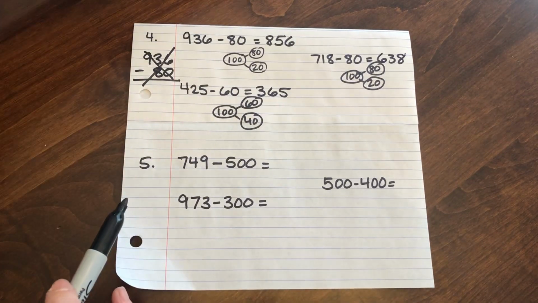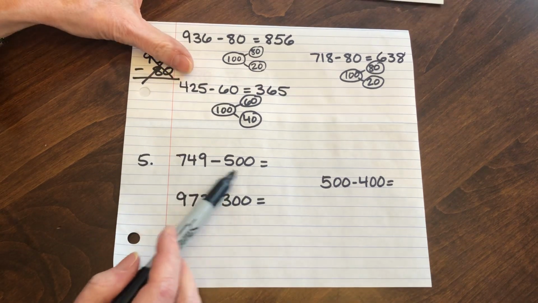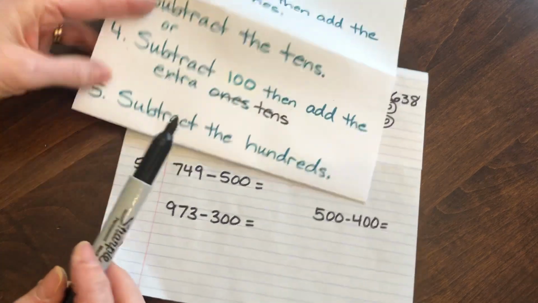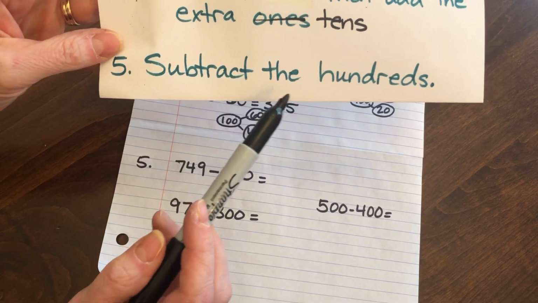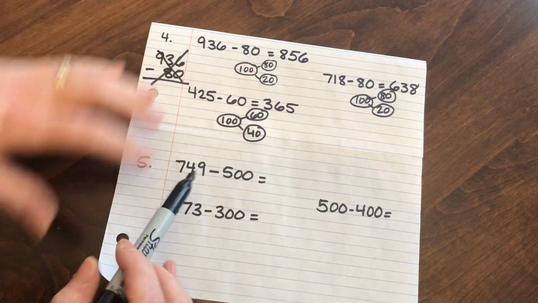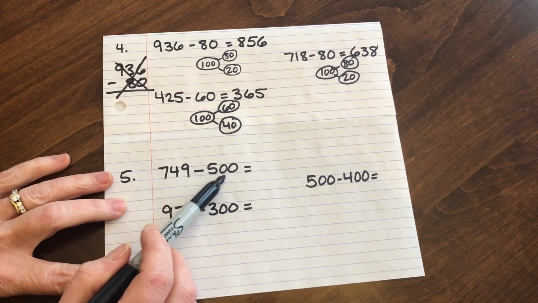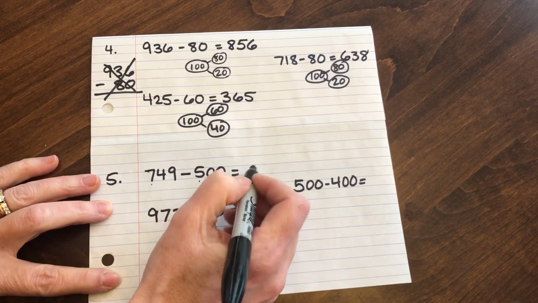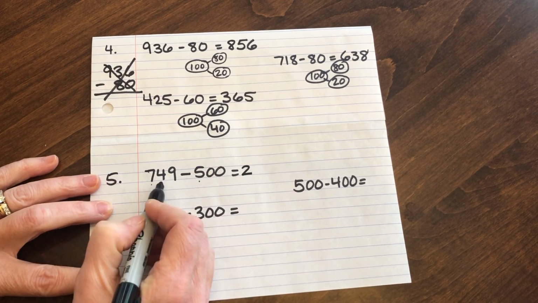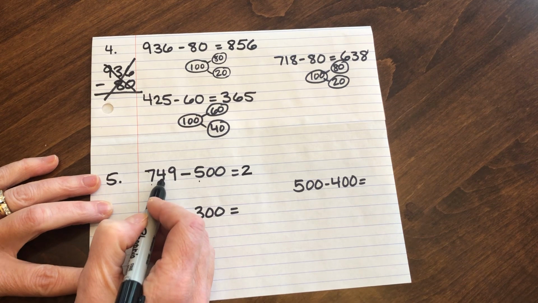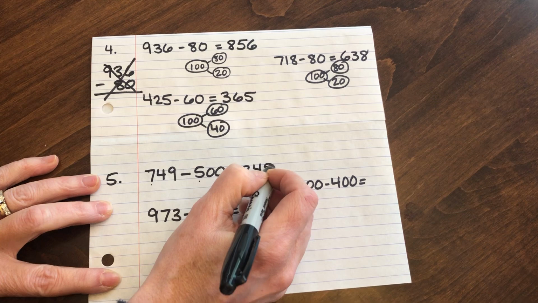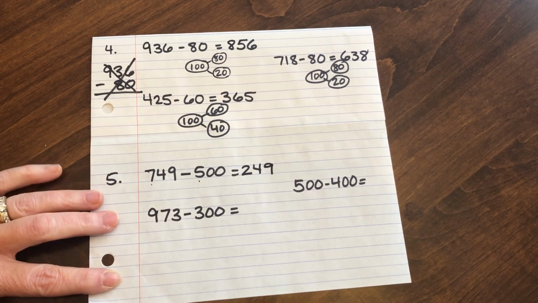Our last one is so simple. What if we only have hundreds? Well, if we only have hundreds, we can just, say it with me. Yes, we can. So if we're just going to look at the hundreds because we don't have any tens or ones, we're going to look at 700 minus 500. So 7 minus 5 is 2. And then our tens and our ones stay the same because 4 tens minus 0 tens, 9 tens minus 0 tens. Ends up 749 minus 500 is 249.